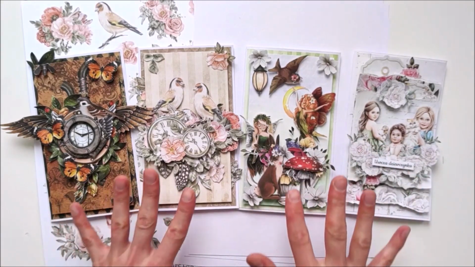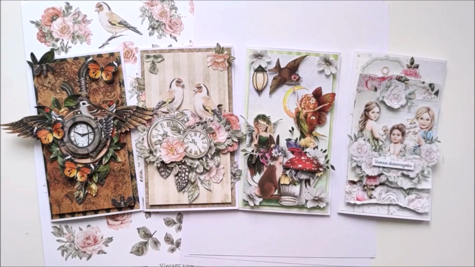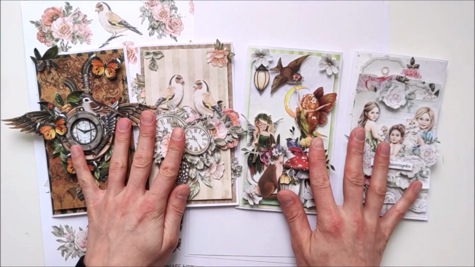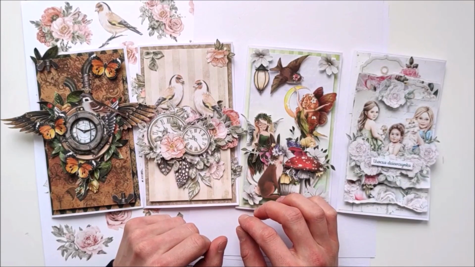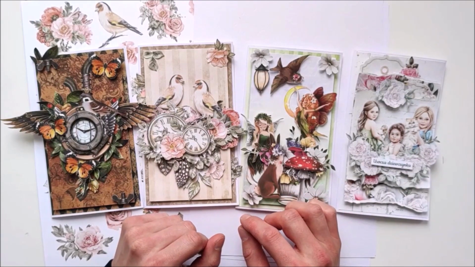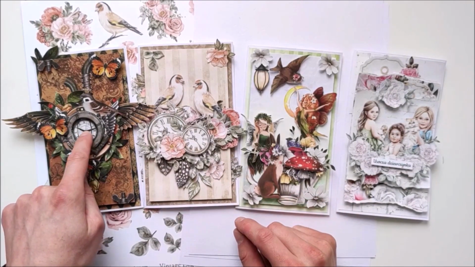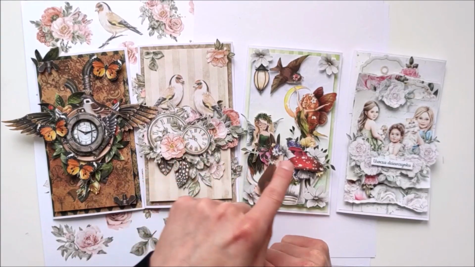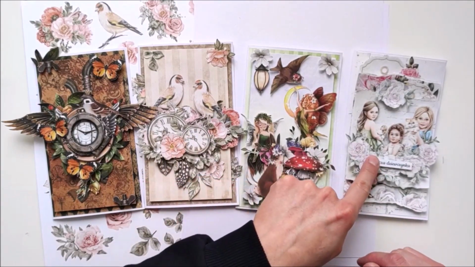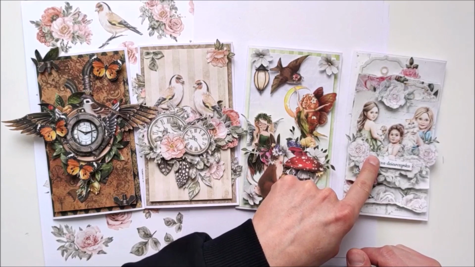I will show you how to create these 4 cards with different collections. All of them are Scrap Boys papers. In this part of my classes I will show you how to create these cards with Industrial Romance, Vintage Legend, Fairyland and Moments collections.